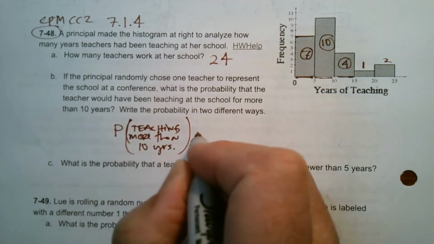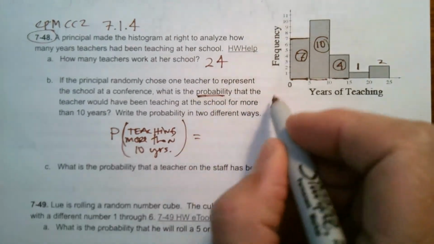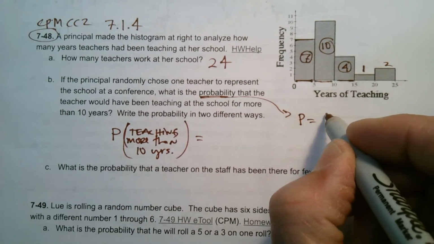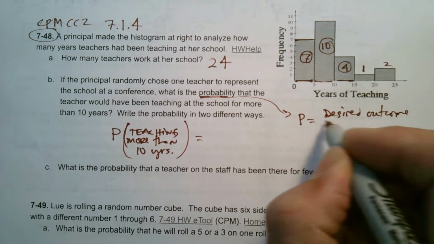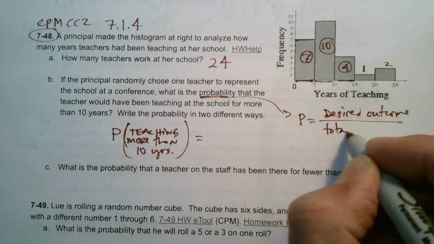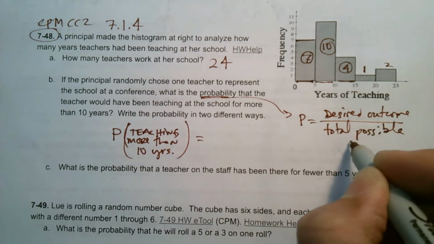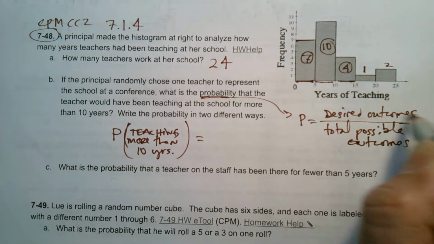Well, let's review probability first. Probability is always the desired outcomes over the total possible outcomes.